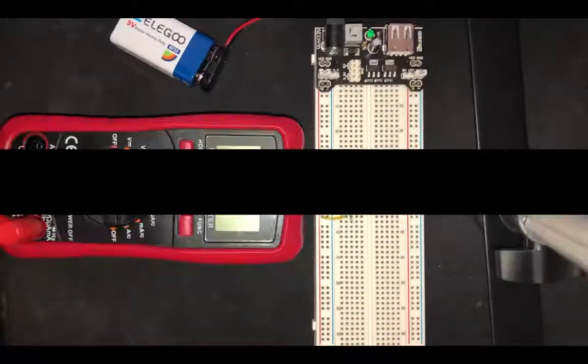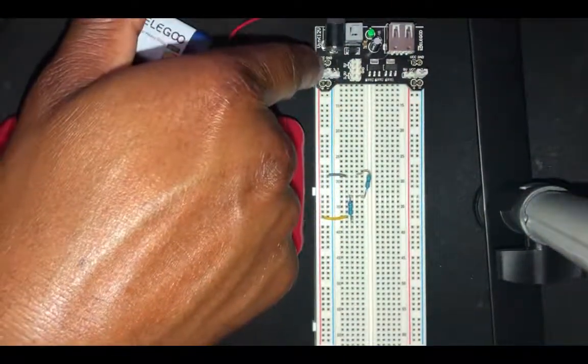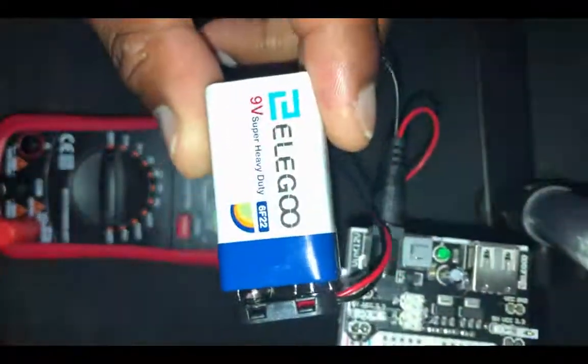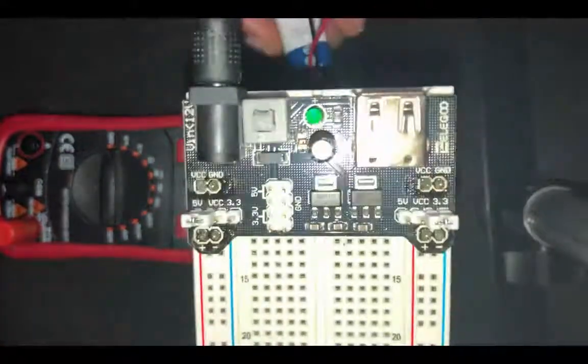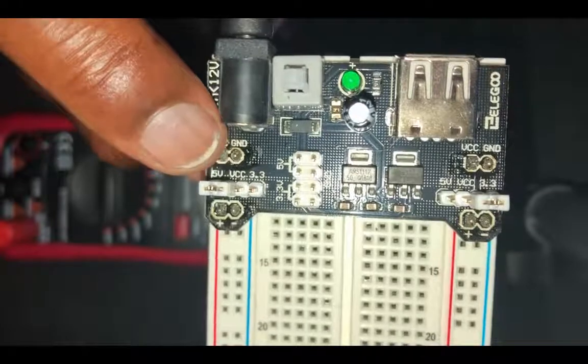So here I have the series circuit with the 330 ohm and 220 ohm resistors in series. Over here I have a power supply module. Now this is connected to a 9-volt battery, so it's powered by a 9-volt battery. But 9 volts isn't coming out of this power supply module because there's a regulator in here.